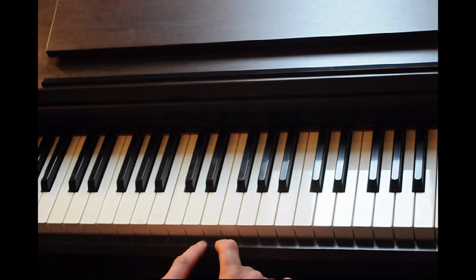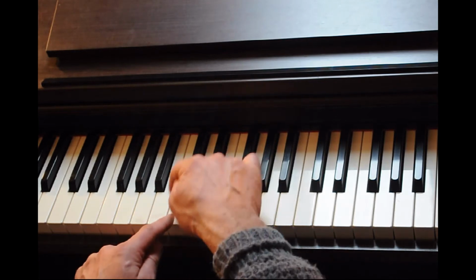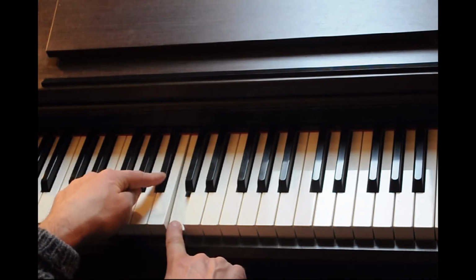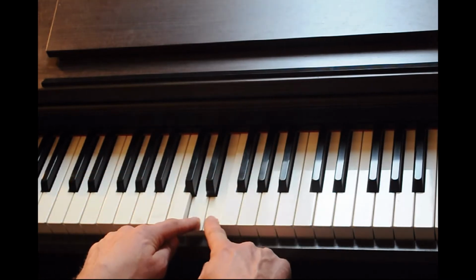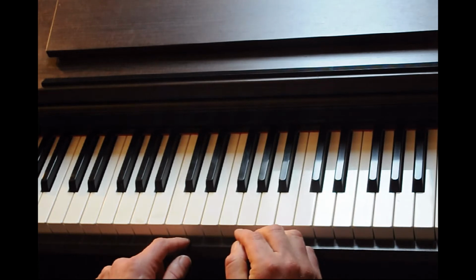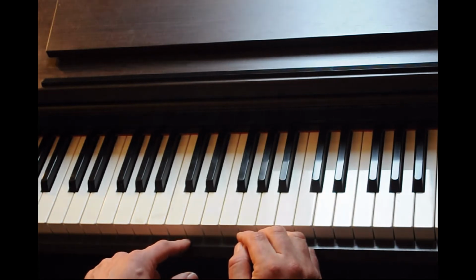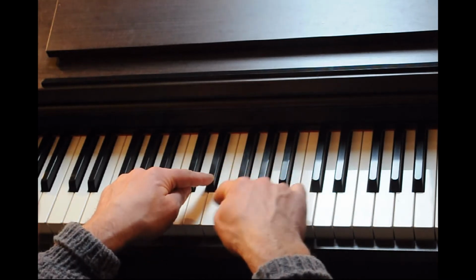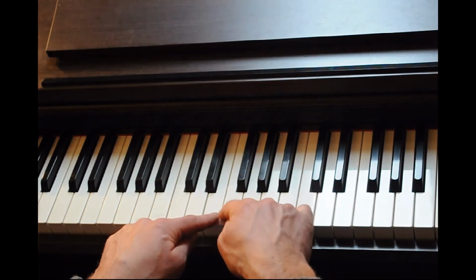And I'm going to use the tone, which is 2 semitones. 1, 2, that's a tone, that's a tone, that's a tone, that's a tone, and so on. And then I'm going to use the minor third, which is 3 semitones. 1, 2, 3.